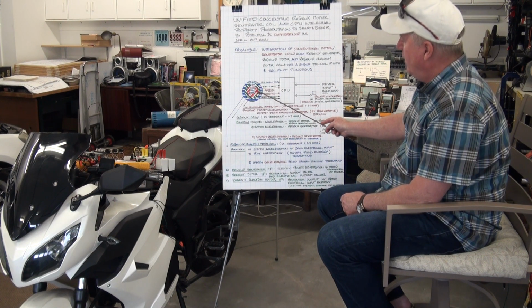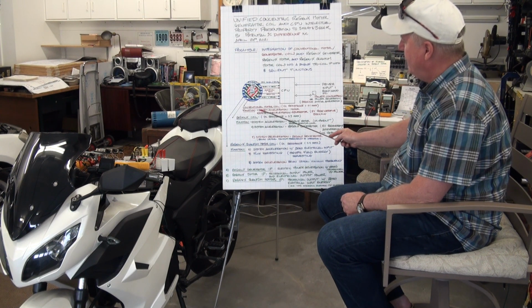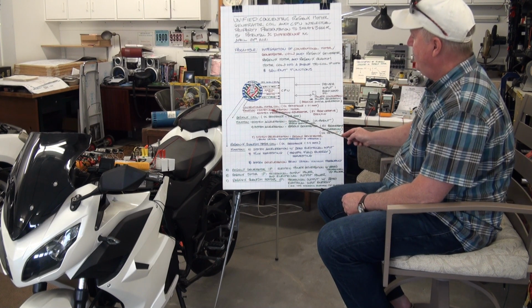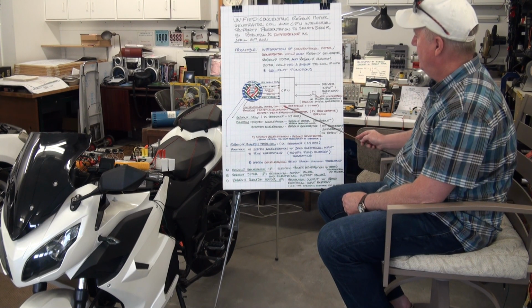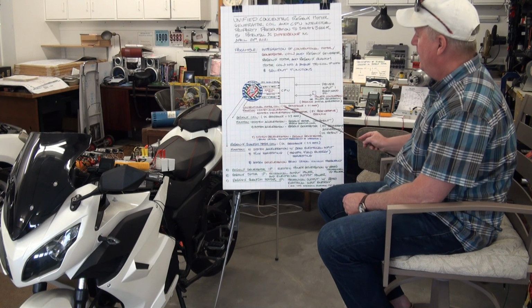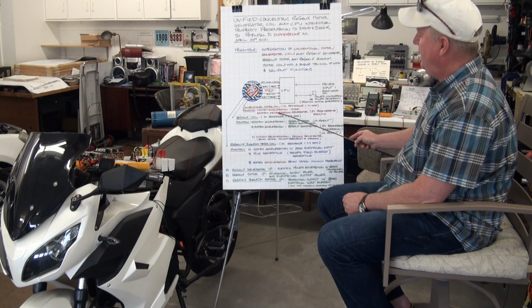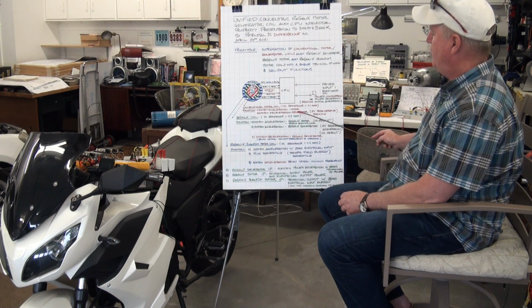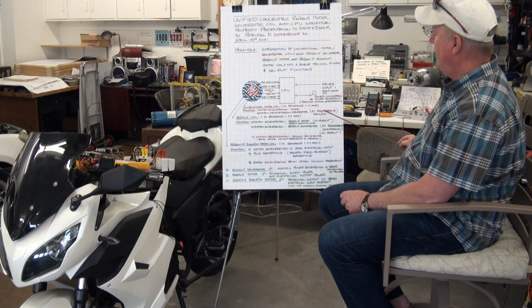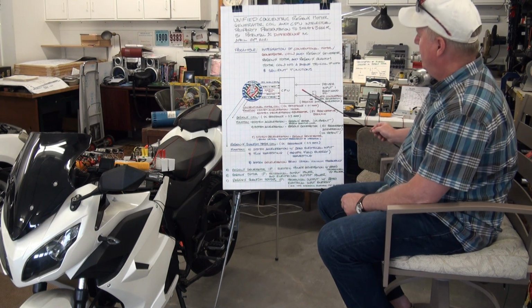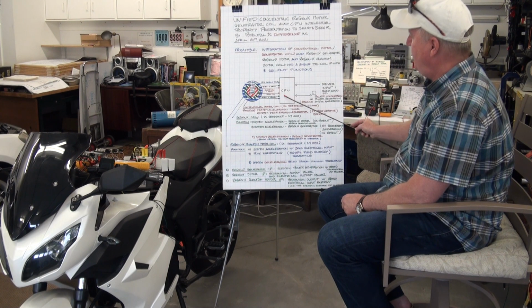Now, this coil provides us with system acceleration, motor action, and system deceleration, generator action, EV regenerative braking.